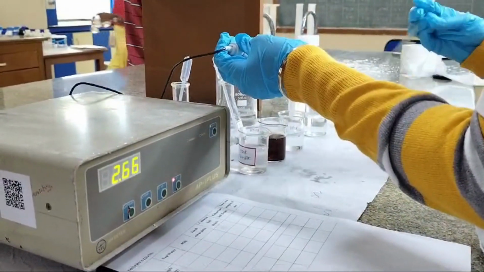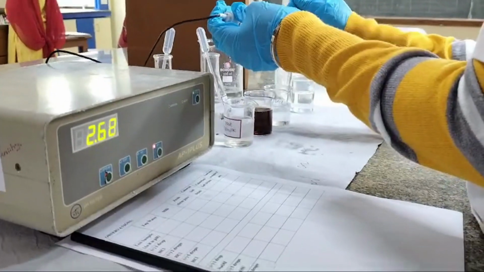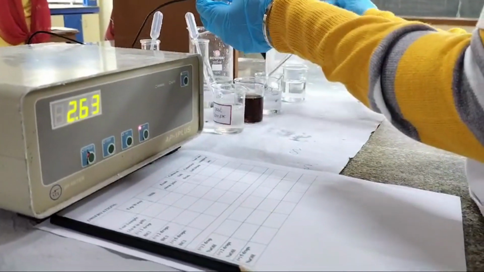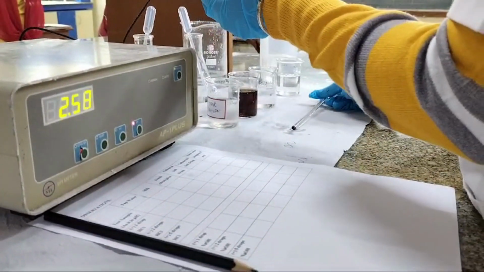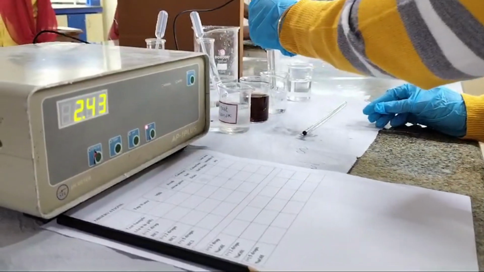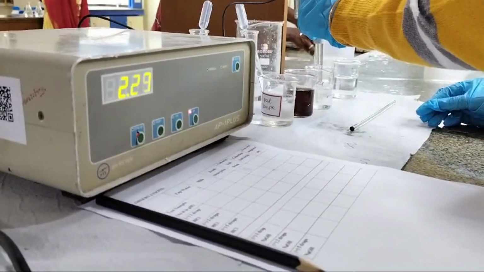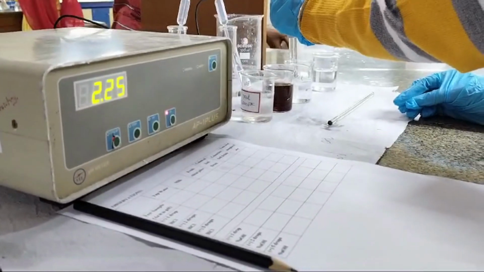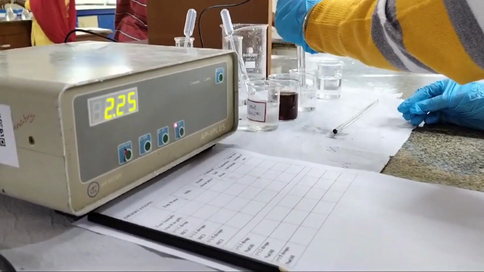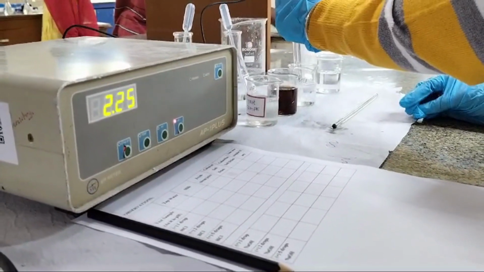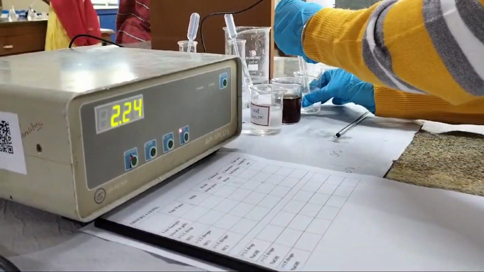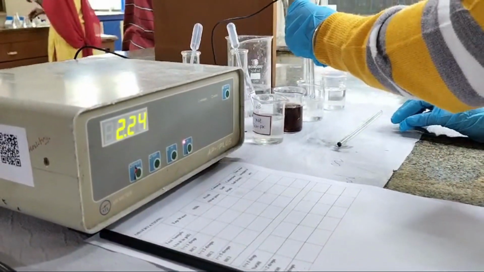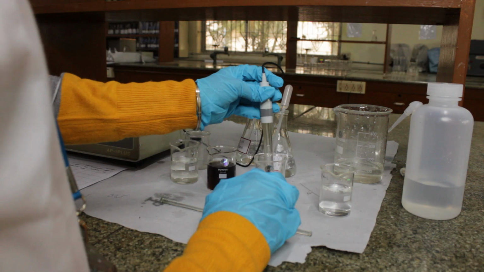Again, the same procedure. Mix it well. Let's check for the pH. Overall, from the standard pH of 2.5 of the soft drink, by adding the drops of HCl, we brought it down to 2.25. Once again, because the hydrogen ion concentration increased as we kept on adding HCl, it became more acidic.